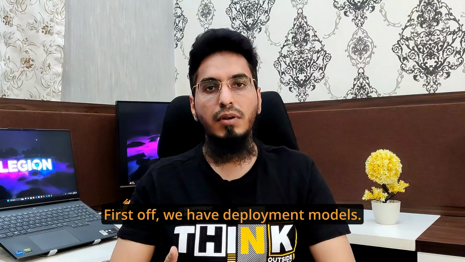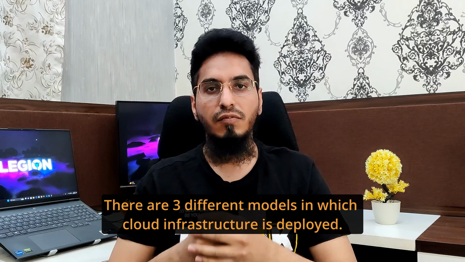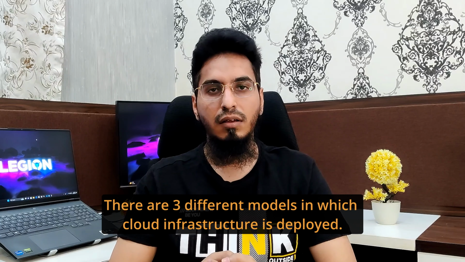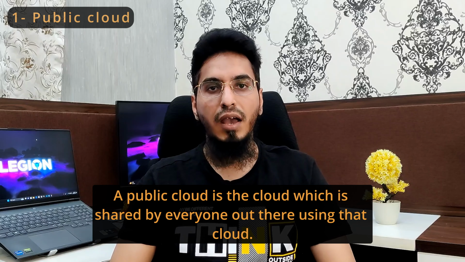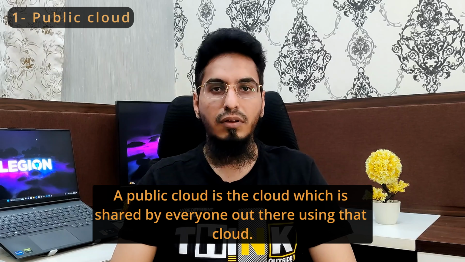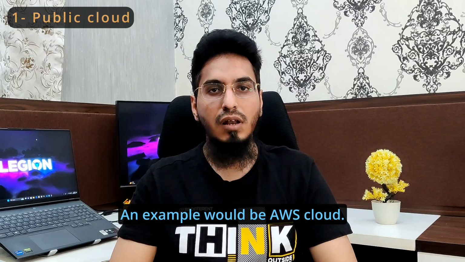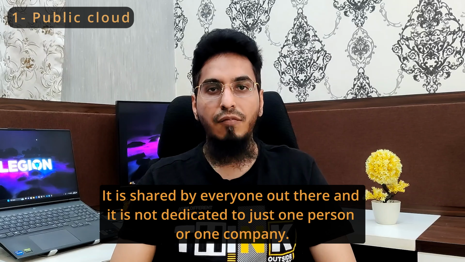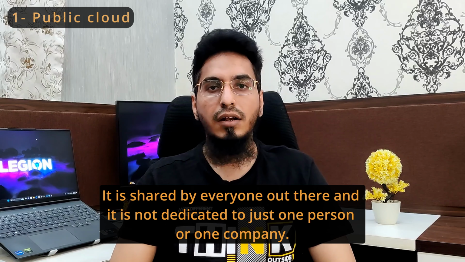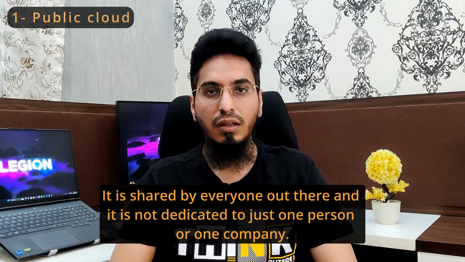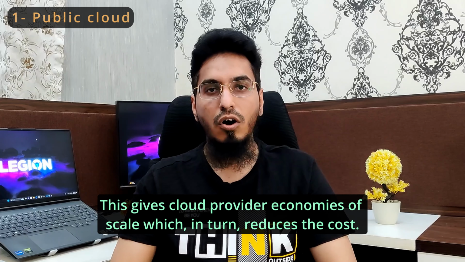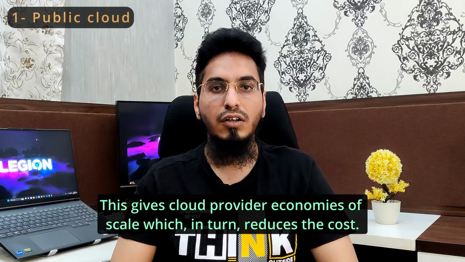First off, we have deployment models. There are three different models in which cloud infrastructure is deployed. Number one, public cloud. A public cloud is the cloud which is shared by everyone out there using that cloud. An example would be AWS cloud. It is shared by everyone out there and it is not dedicated to just one person or one company. This gives the cloud provider economies of scale, which in turn reduces the cost.